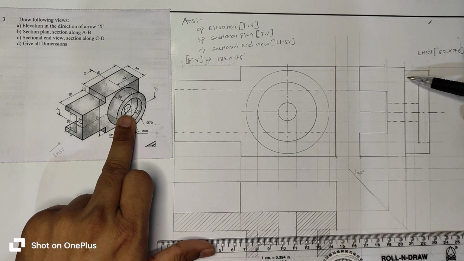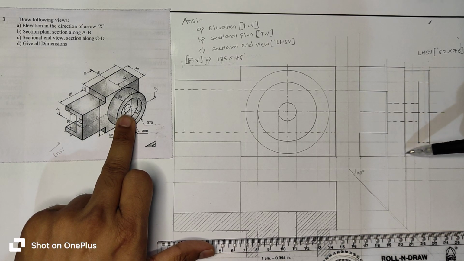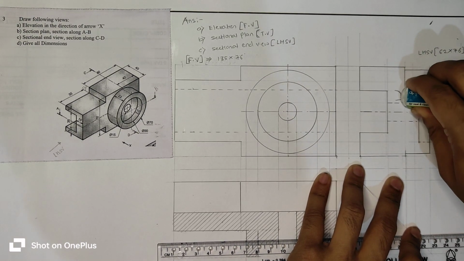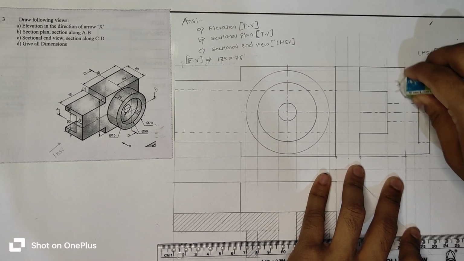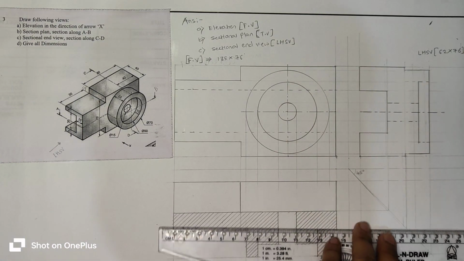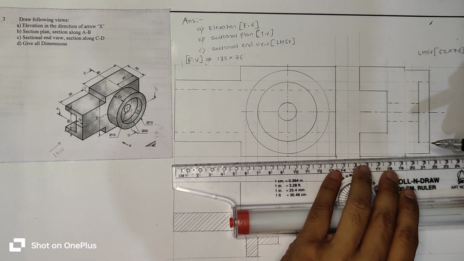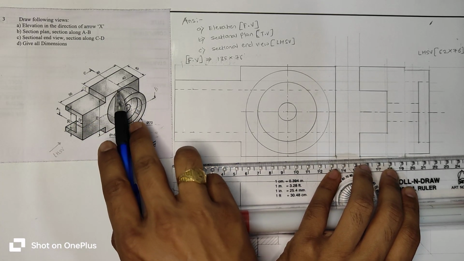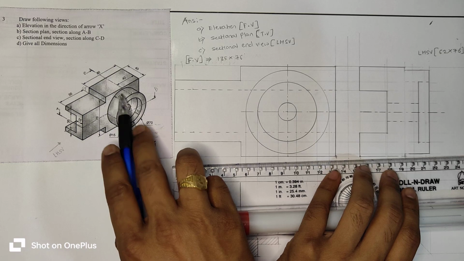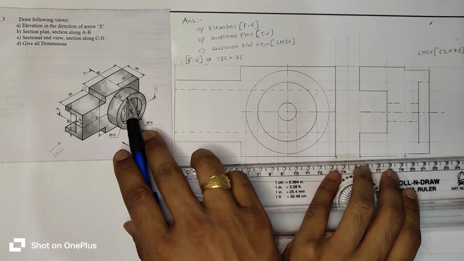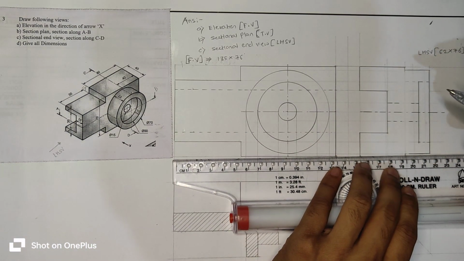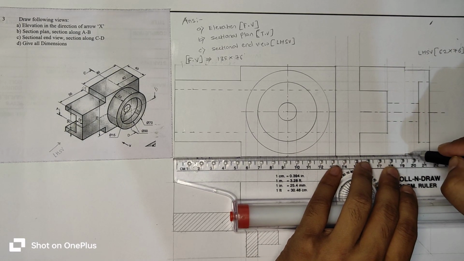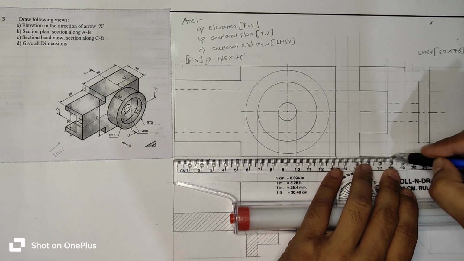Okay. Now we have to remove this vertical line, because when we take section along section plane CD, then if we cut this part along section CD, these rectangular plate and cylindrical section are joined together, right? So this will look like this. After taking section, this part will look like this.